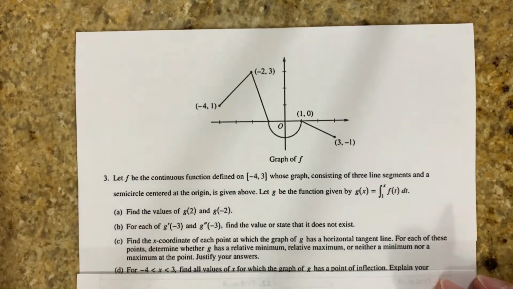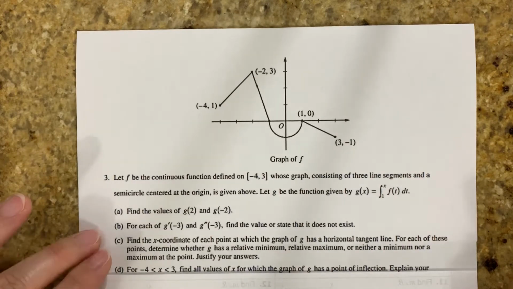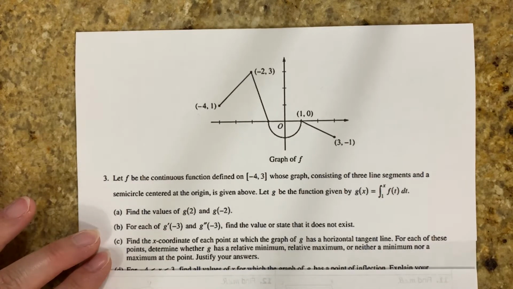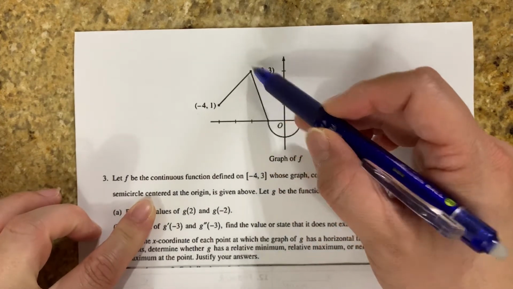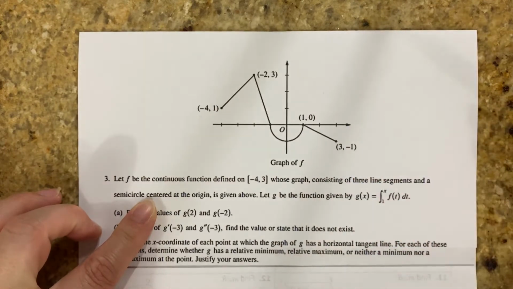This is 2012 FRQ number 3. We are now on to the non-calculator portion. Let f be the continuous function defined on -4 to 3. The graph consists of 3 line segments and a semicircle centered at the origin. So 3 line segments, semicircle, line segment.